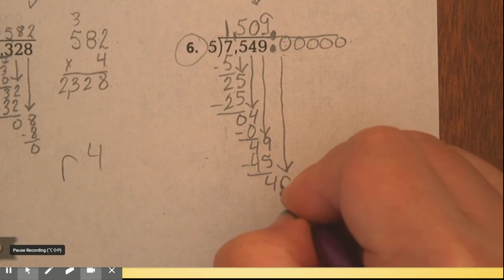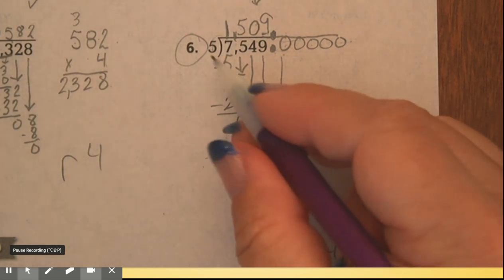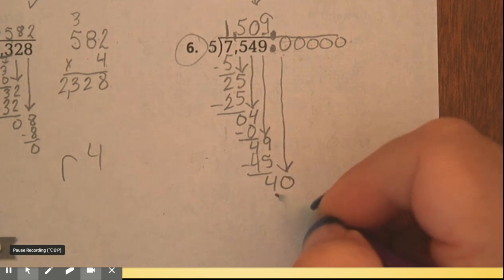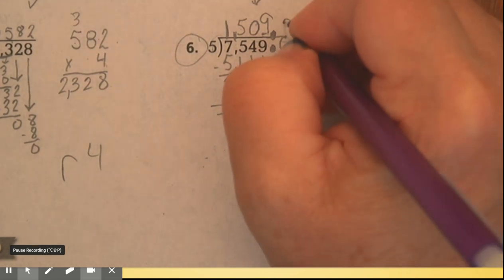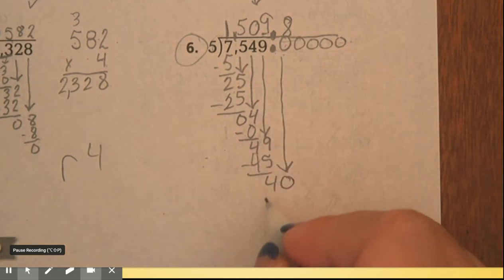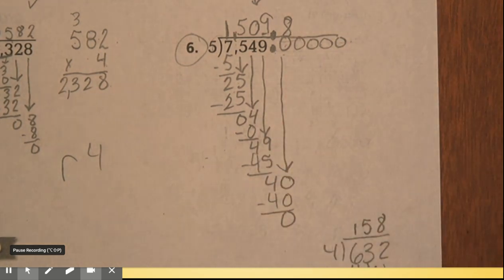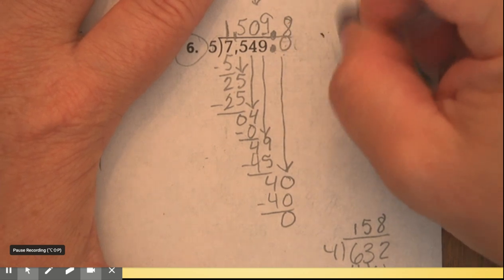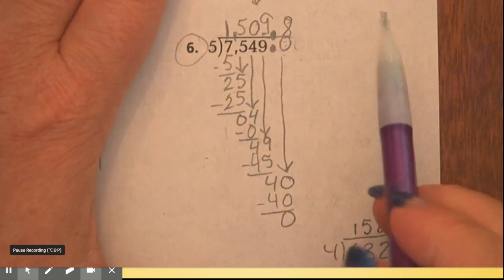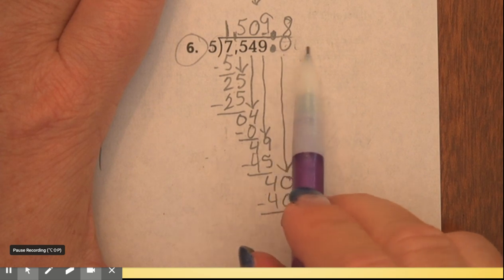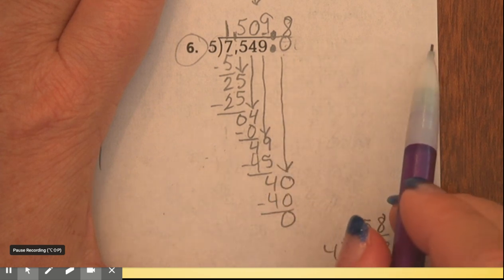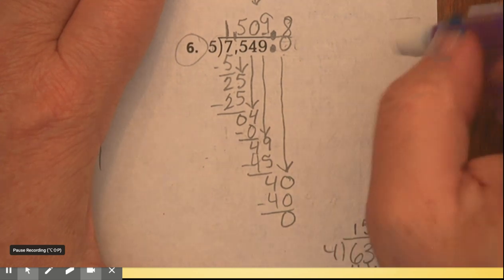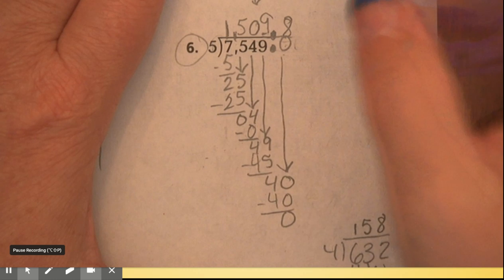So you drop it down. Now it's a 40. 5 jumps in the box. It sees a 40 at the bottom. 8 times 5 is 40. And guess what? Now you're done. You have nothing left over. So we don't have to keep working and extending it out. When you get into the higher grades, friends, they're going to make you keep going on and on and on until you finally reach an answer, or you learn how to draw a symbol to say that it's just a repeating answer.